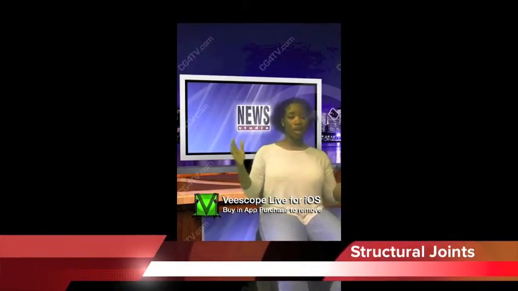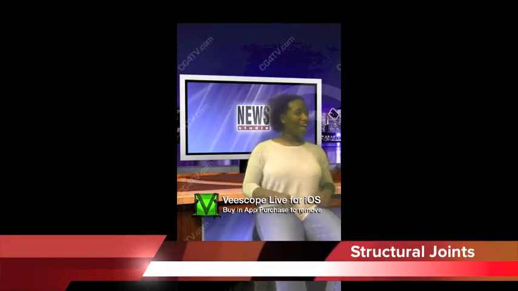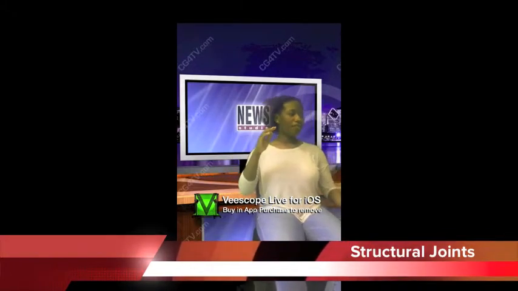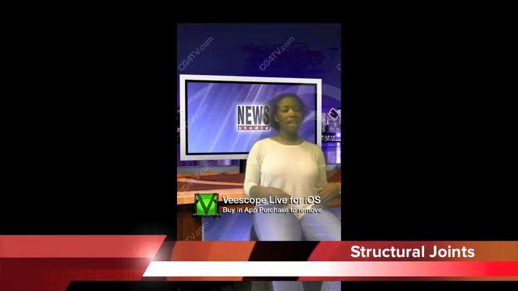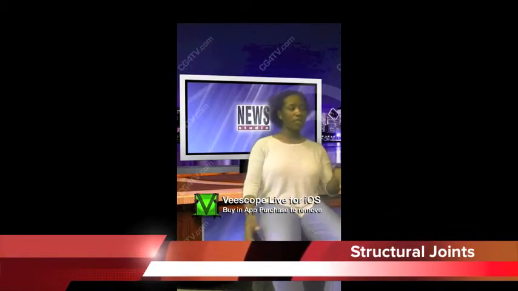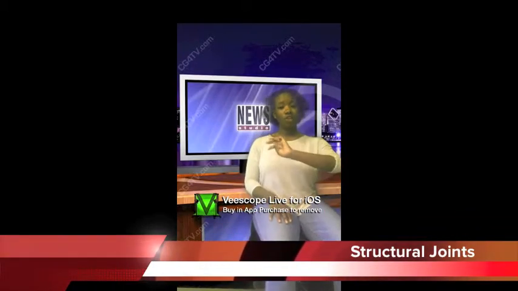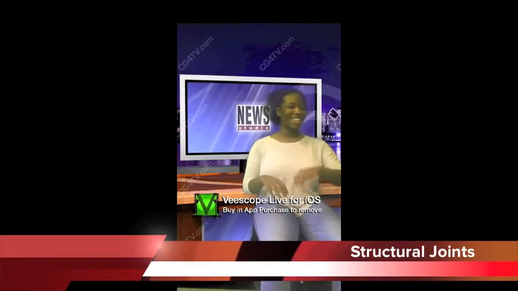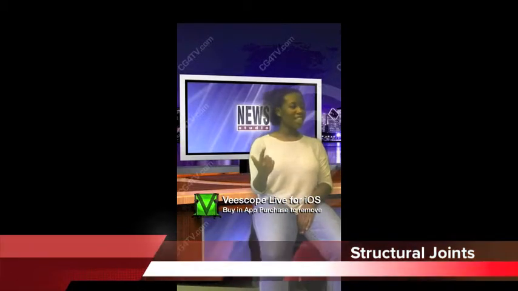There are three types of structural joints. The first is the amphiarthrosis joints, which means that they are slightly movable. The synarthrosis joints are completely immovable. And the diarthrosis joints are freely movable, and these joints are mostly found in the limbs. There are three types of joints: fibrous, cartilaginous, and synovial.